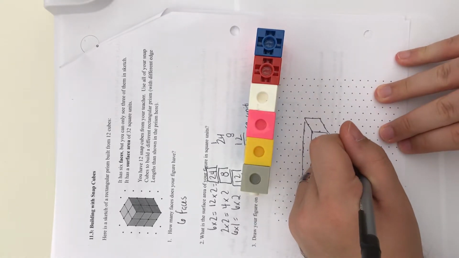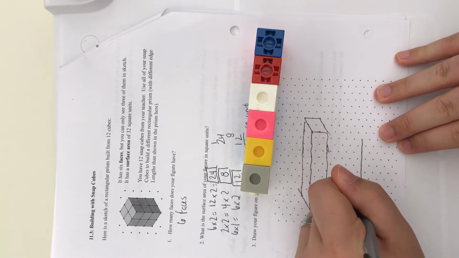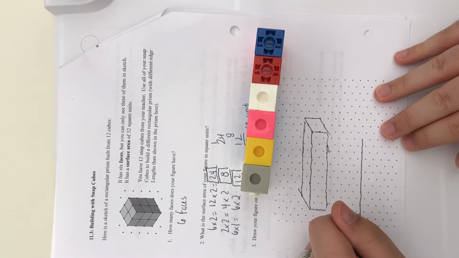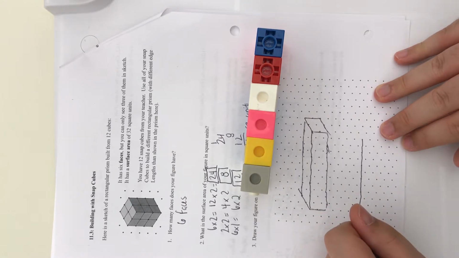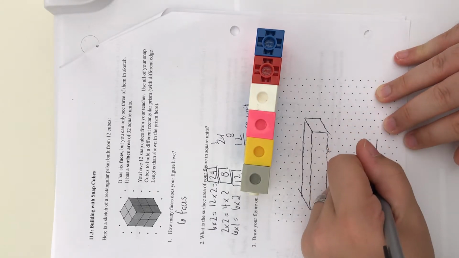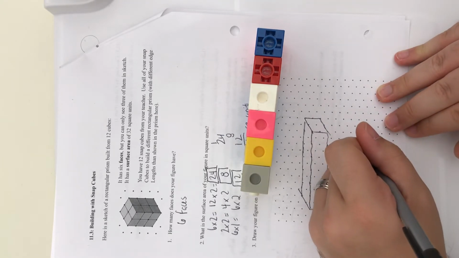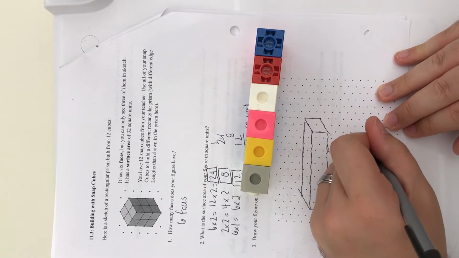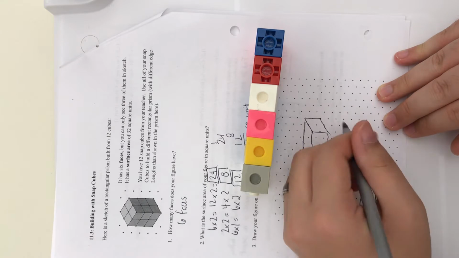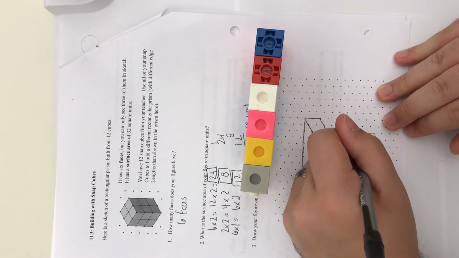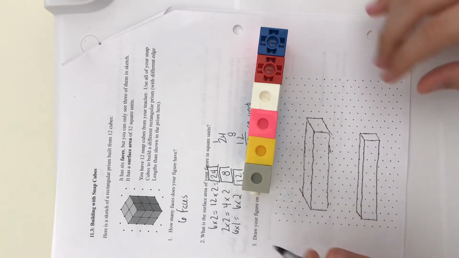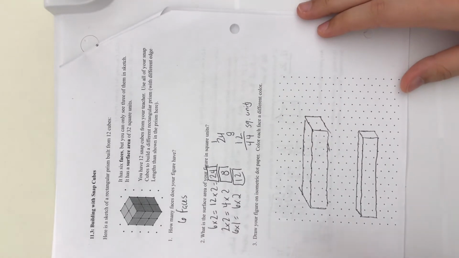I should go 1, 2, 4, 5, 6, and then it should go back sort of like this. So, a better drawing, but you get the idea here.